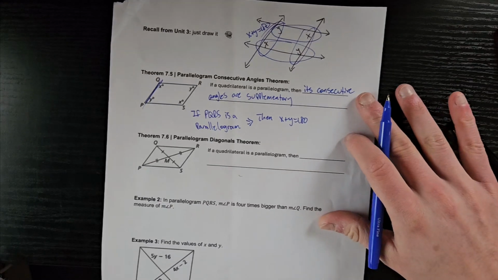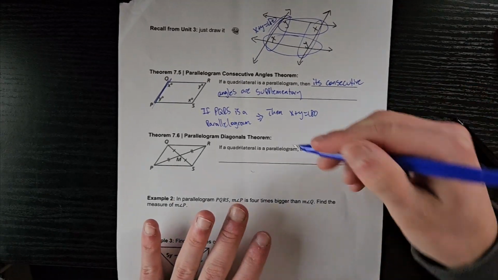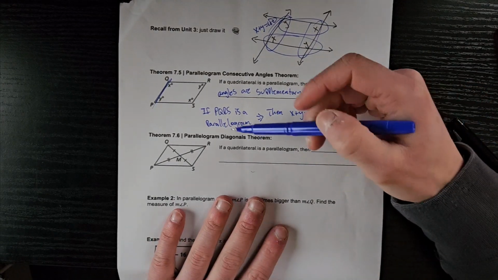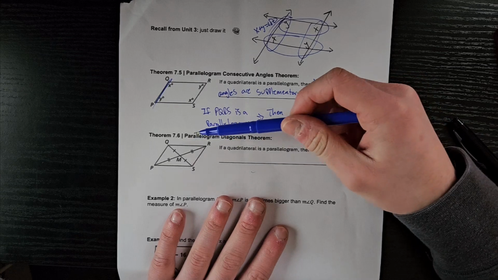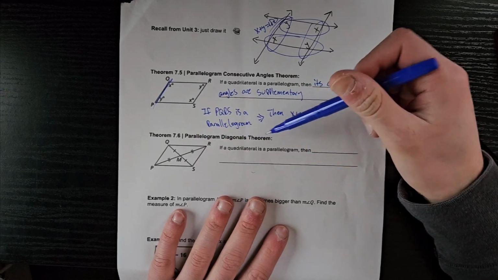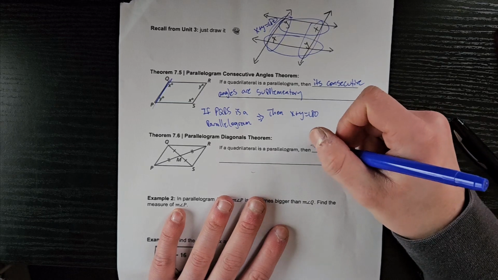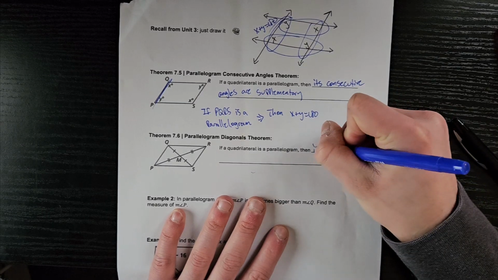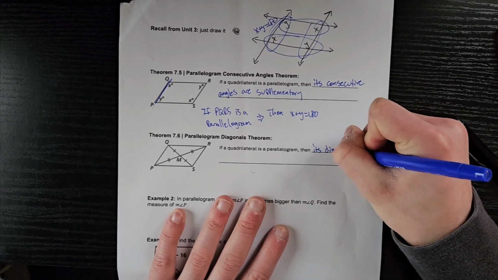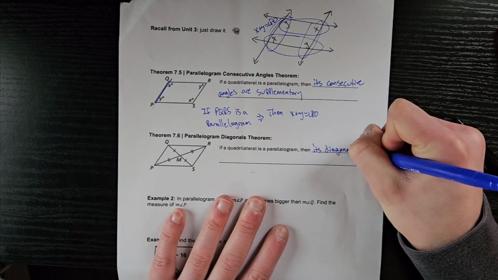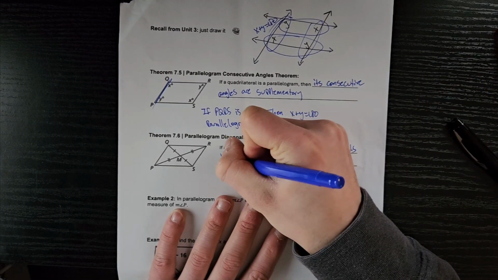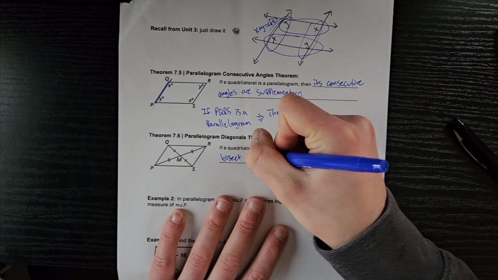Either way, Theorem 7.6 deals with diagonals of a parallelogram, called the Parallelogram Diagonals Theorem. It states that if a quadrilateral is a parallelogram, then its diagonals bisect each other.